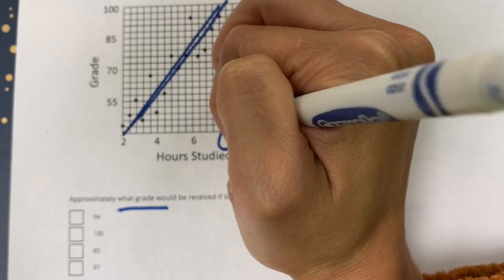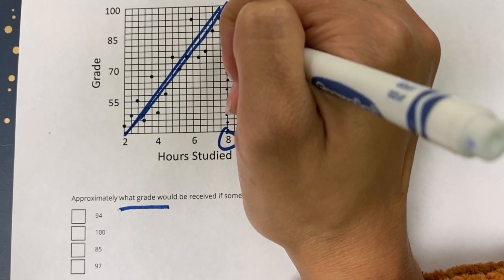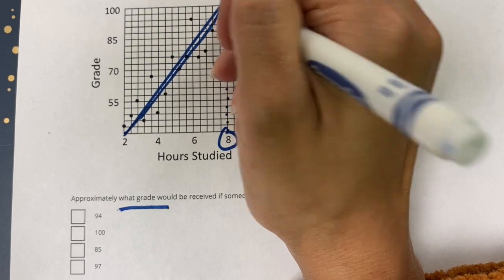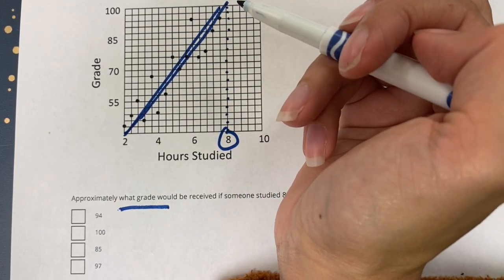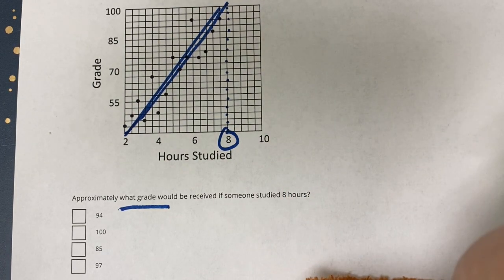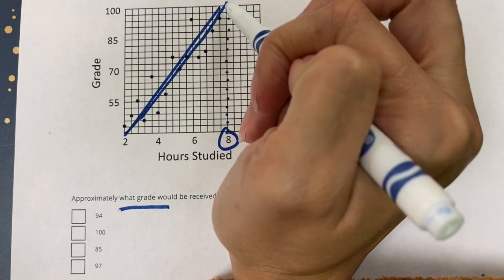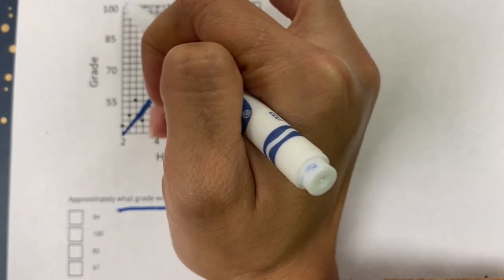So now I'm at 8. I'm going to go to my line, not the point. And I get 100. It is really close to 97, but I would definitely say 100.